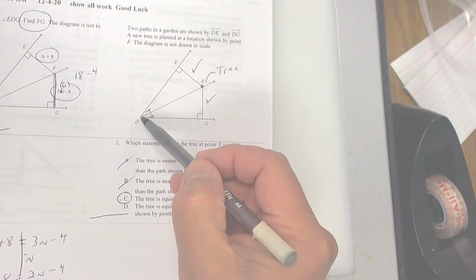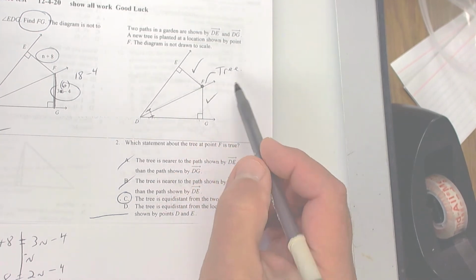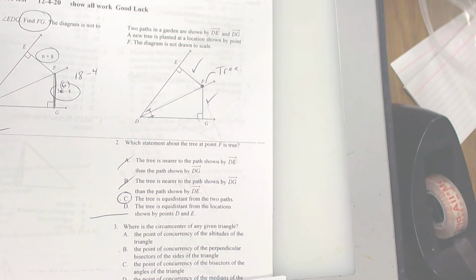Equidistant from the locations shown at point D and E? No, the distance from D is too far, and the distance from E. So these distances are equal, and that's number 2.